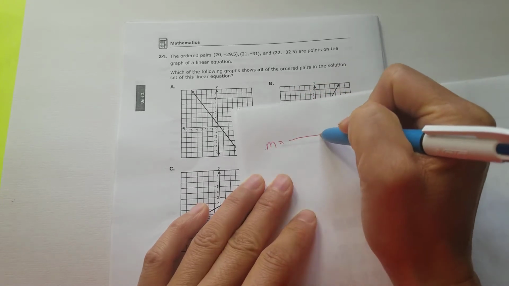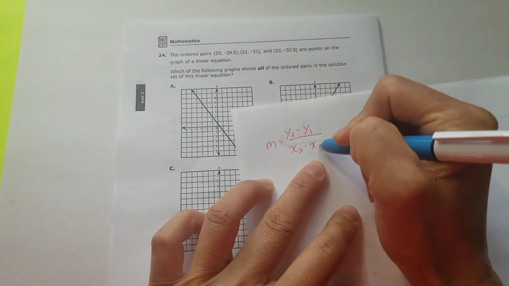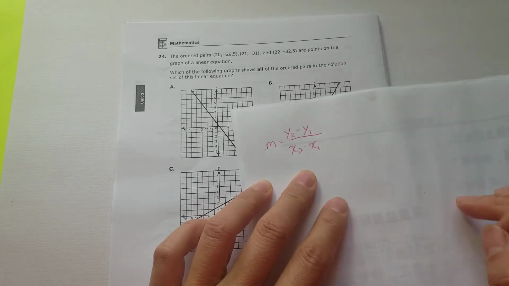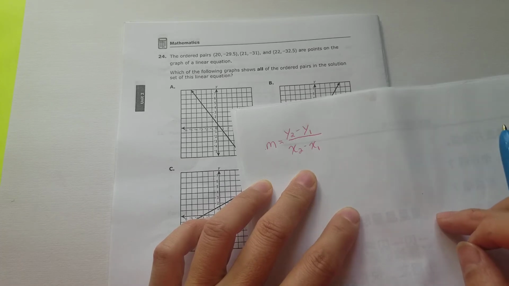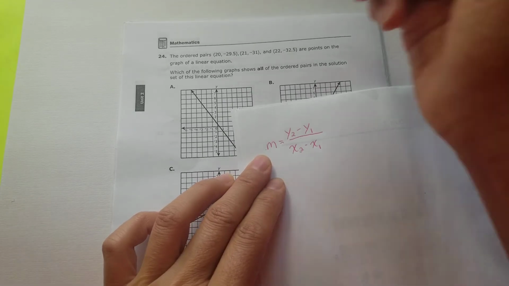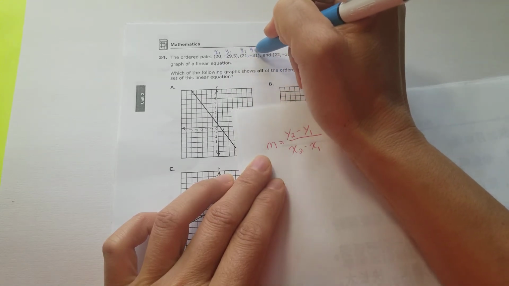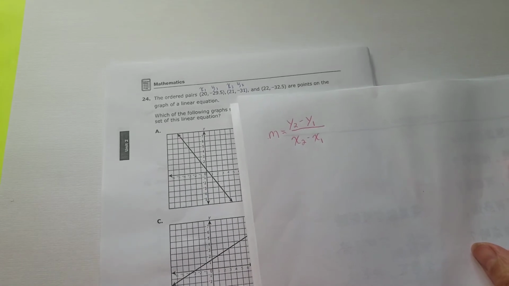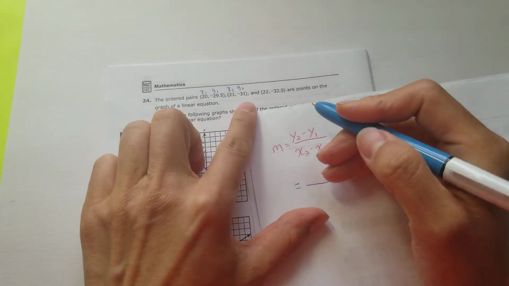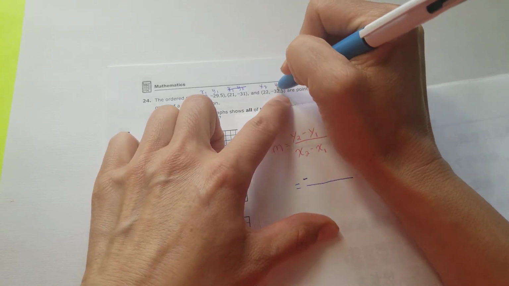m equals y sub 2 minus y sub 1 over x sub 2 minus x sub 1. I always recommend labeling them on your scrap paper, because many students substitute into the wrong place. So x sub 1, y sub 1, x sub 2, y sub 2. Just write it down on your scrap paper. Now let's see how we can substitute y sub 2, which is negative. Oh, sorry, I said I want to use the second one. x sub 2, y sub 2.